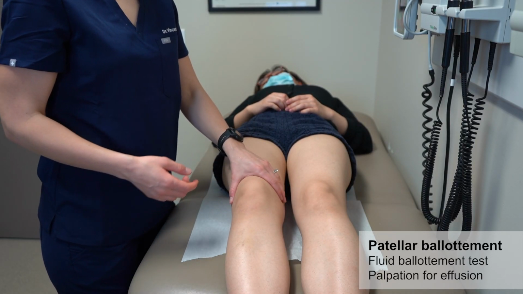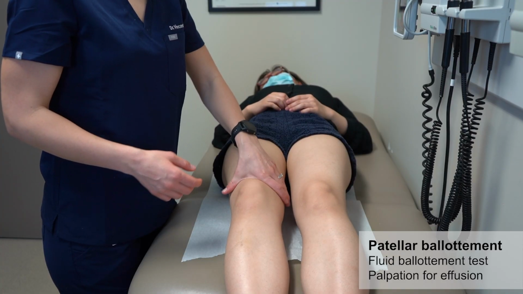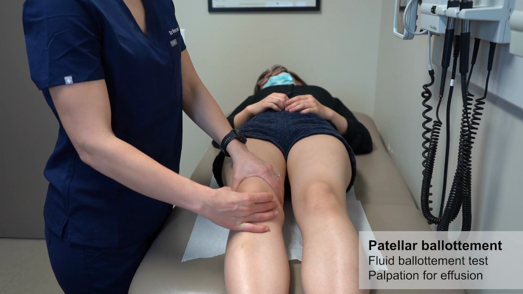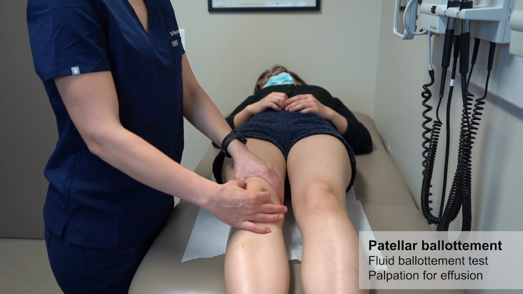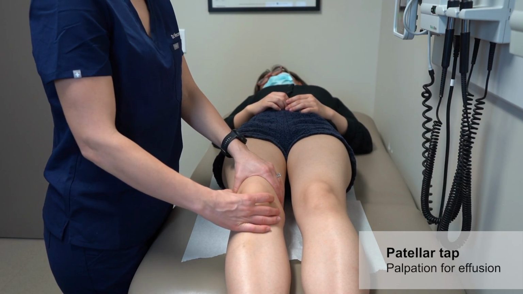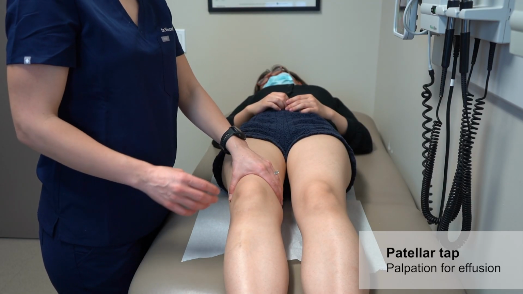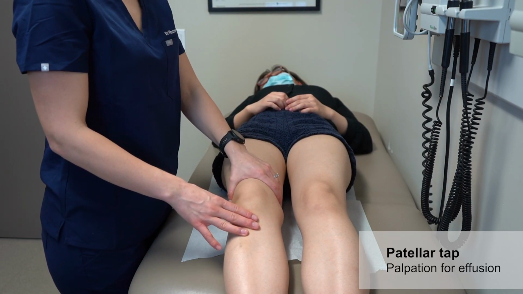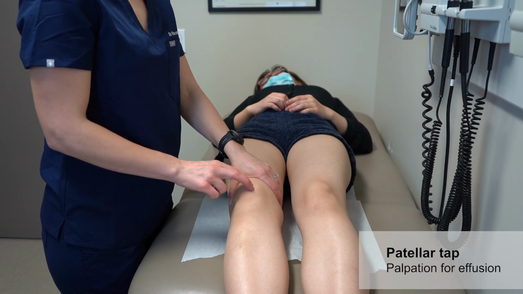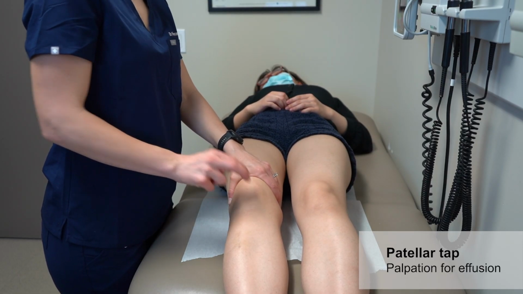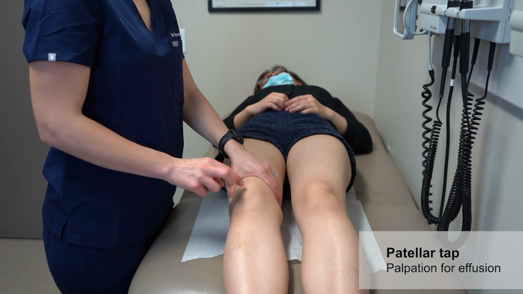Next, with the fluid ballotment test, I'm just going to be palpating on both the lateral and medial sides of the patella to feel for any pockets of fluid, and there's none. And then finally, patellar tap. So again, putting a bit of pressure above the patella and just tapping down with 2 fingers to feel for any fluid motion underneath the patella. And there's no fluid present with any of those tests.